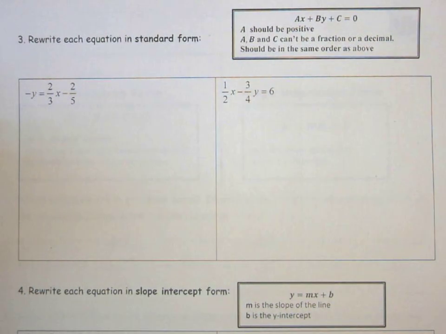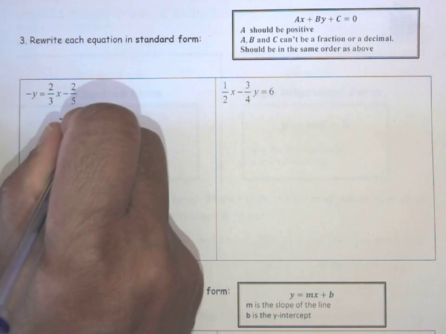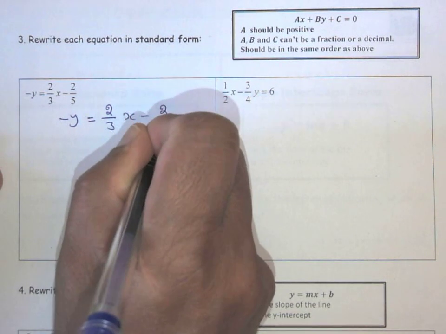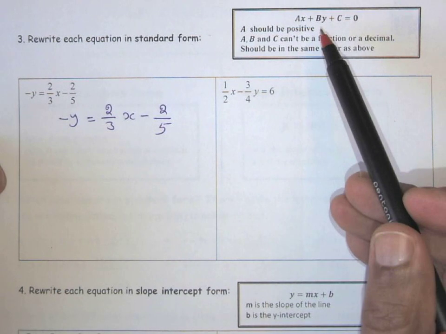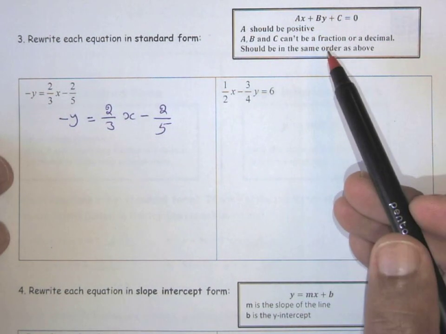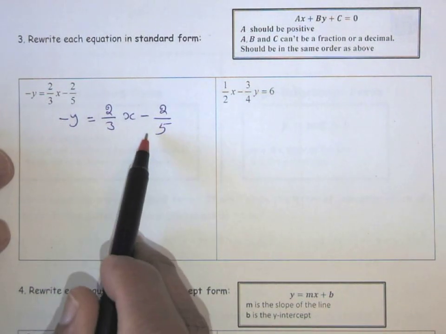So let's do that. I'm going to write this question: negative y equal to 2 over 3x minus 2 over 5. The first thing you have to do in a standard form is that it can't be a fraction. So first we could eliminate these fractions.